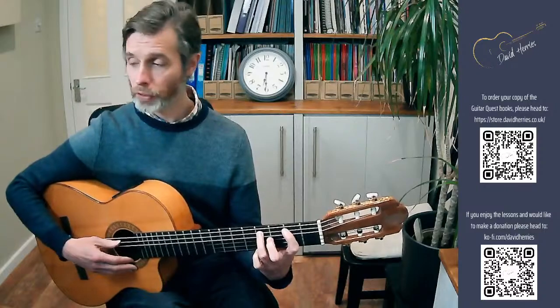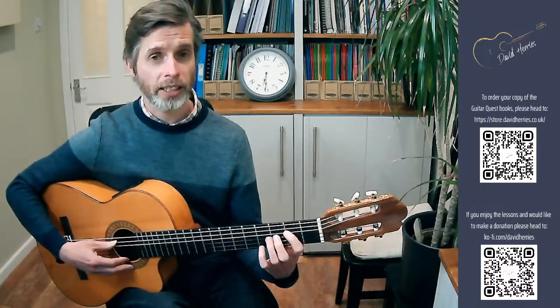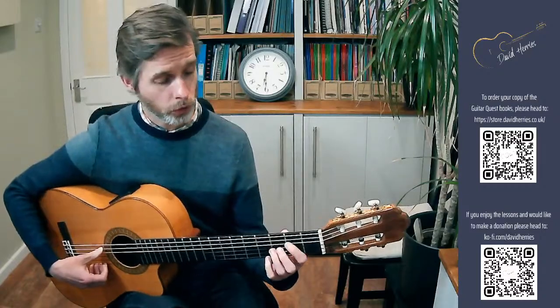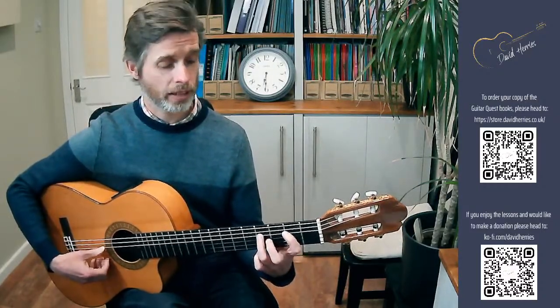And then for bars 5 and 6 we just do the same thing, but we move our finger to the 4th string 2nd for the E, and we strum the 5th and the 4th strings. So you've got the A and the E, and then you go up to the 4th fret for an A and an F sharp.